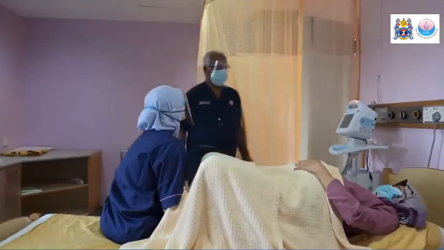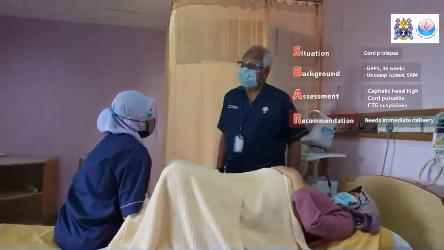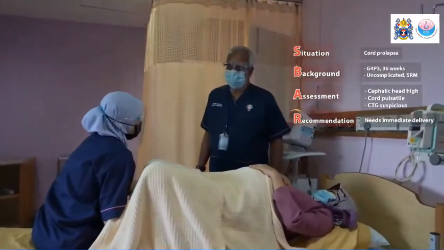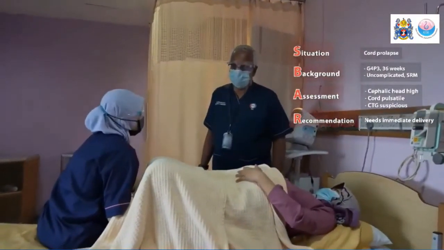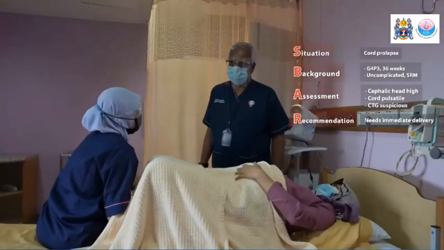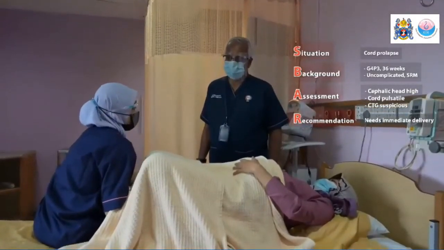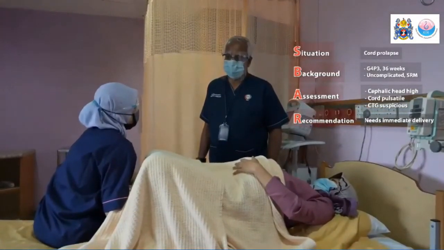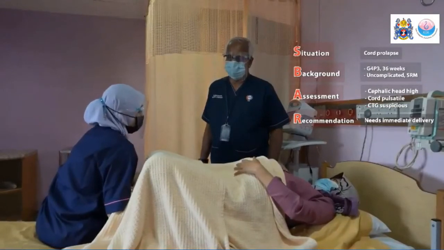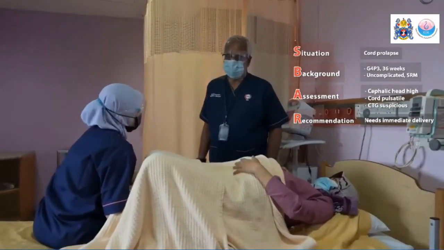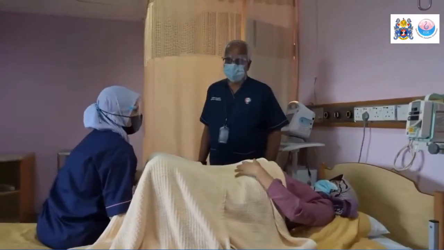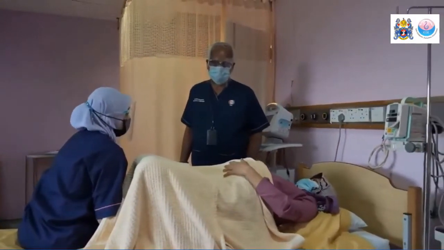Hi, that was a red alert. Yes, doctor. So this is a cord prolapse situation. Patient G4P3, 36 weeks. Patient leaking but no contractions. So VE finding 6 cm dilatation, station -2. 2 pillows were elevated under the buttock and CTG was normal. I think she really needs emergency delivery.